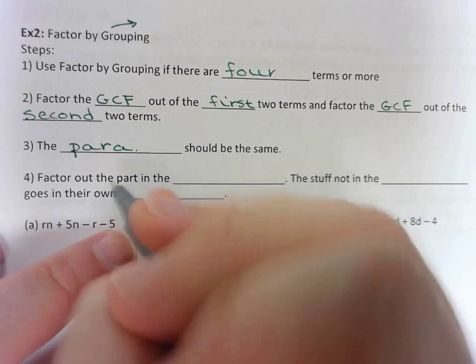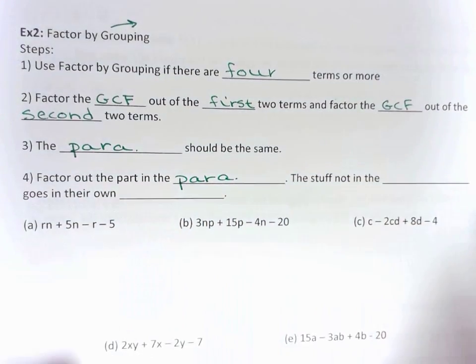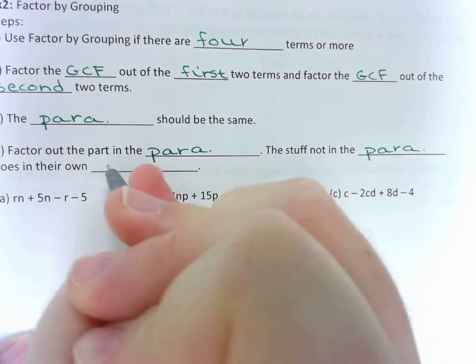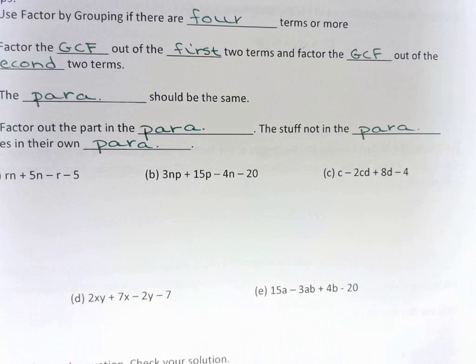Okay, next thing we're going to do is factor out the part in parentheses. The stuff not in the parentheses goes in their own parentheses. Lots of parentheses happening. So I take out the parenthesis part. What's not in parentheses goes in their own parenthesis. It sounds like a lot, but I think you guys can do this. Once we go through a couple, I think you'll catch on to it. I promise. Okay? So I'm just writing it down so you can go back when you look at the homework and you can see, kind of read through what to do.